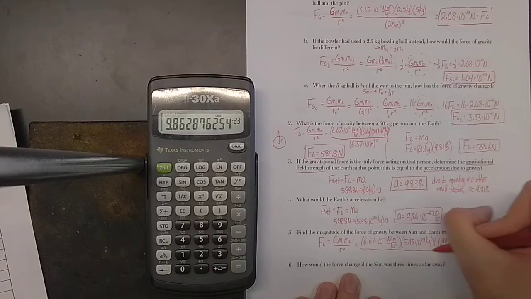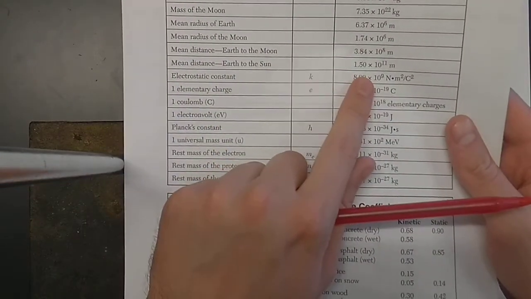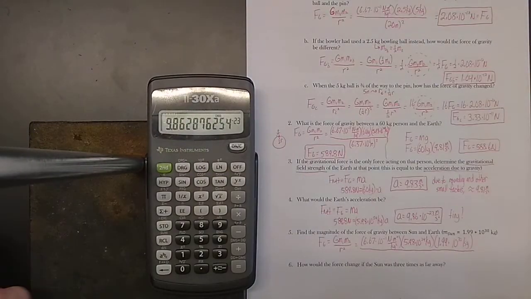And we need the distance between them. This is listed in the reference tables. It's kind of funny. The mass of the Sun is not listed in the reference tables, but the distance between the Sun and the Earth is. Mean distance, Earth to the Sun, 1.5 times 10 to the 11th meters.